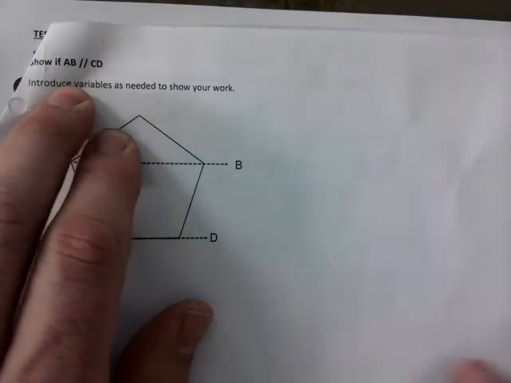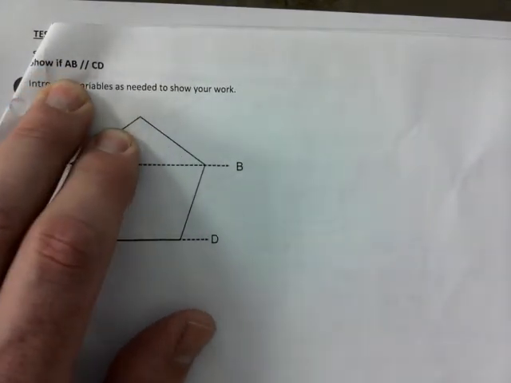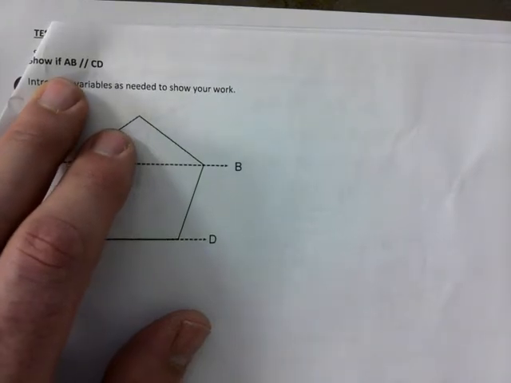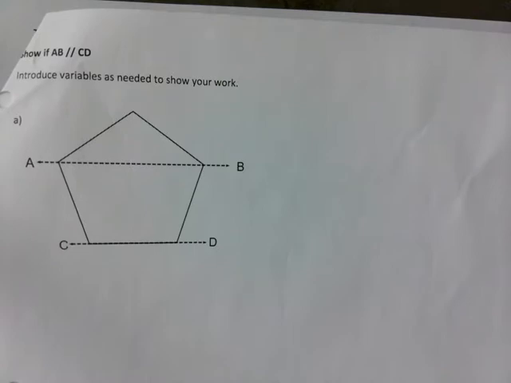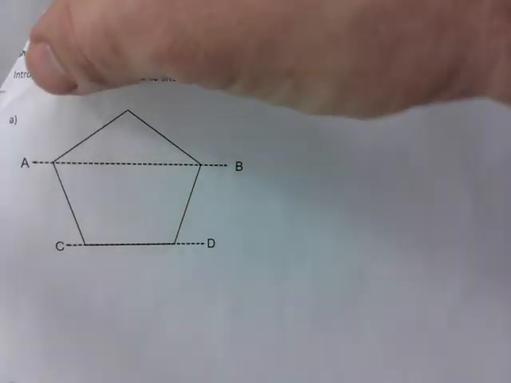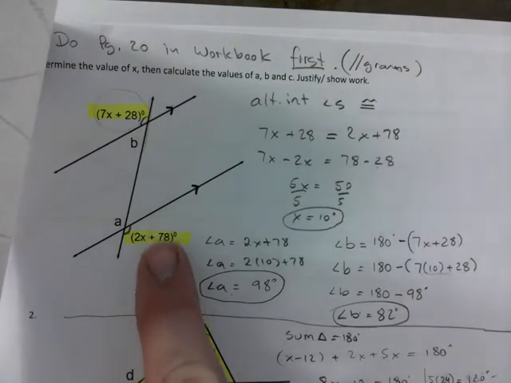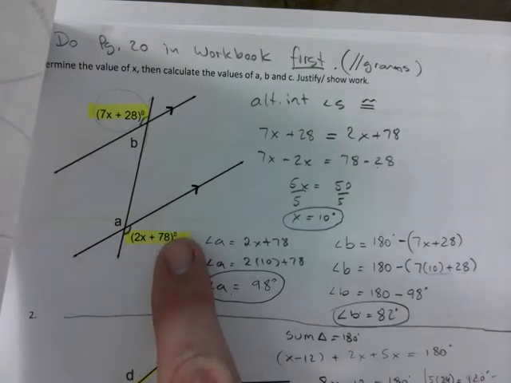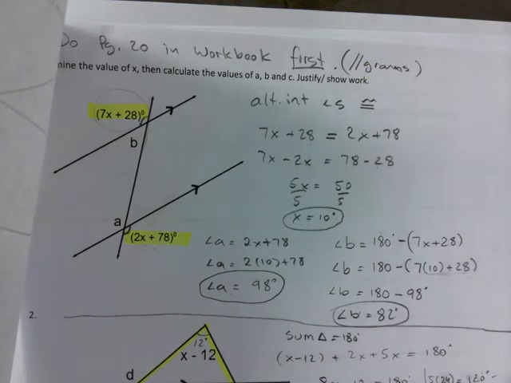And I want you to, for now, go to show if AB is parallel to CD. This is on page 19 of that stapled handout. Right? Page 19. Remember, it looks like this at the front. And then you go to page 19 on that one. It looks like this. 19. Right?